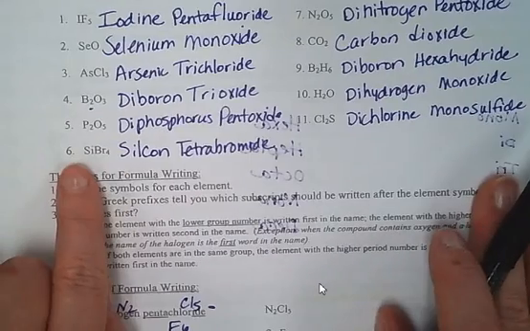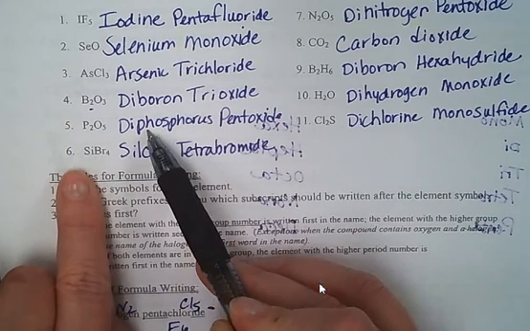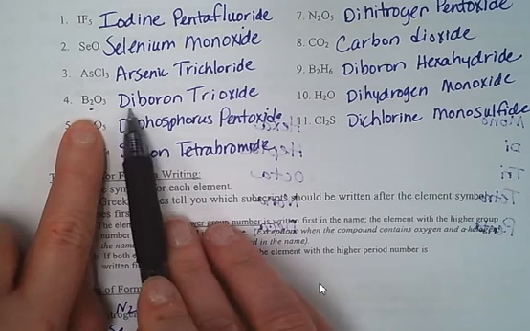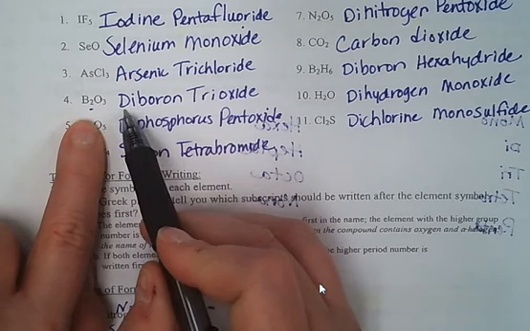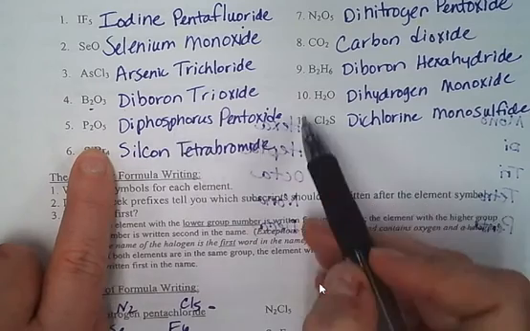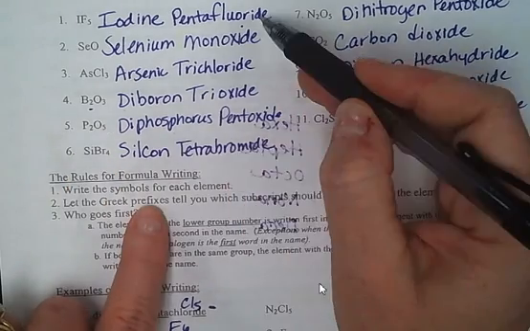I'm doing the same thing. I'm putting the beginning one first. Notice that this one did have a 2. So boron got the diboron and diphosphorus. Okay, and the second one's all end in IDE. None of the first ones end in IDE, but all the second ones do end in IDE.